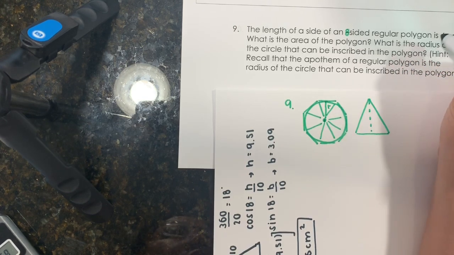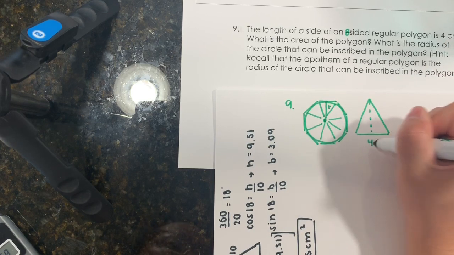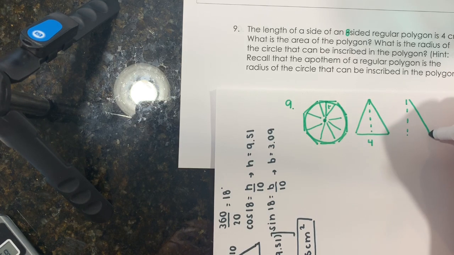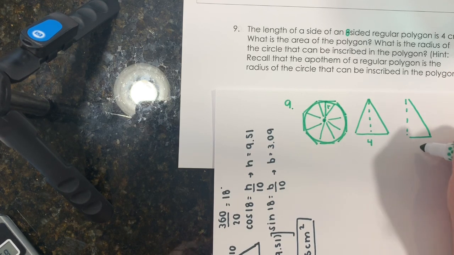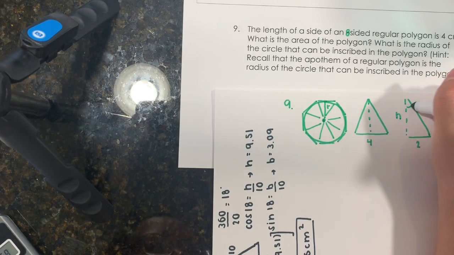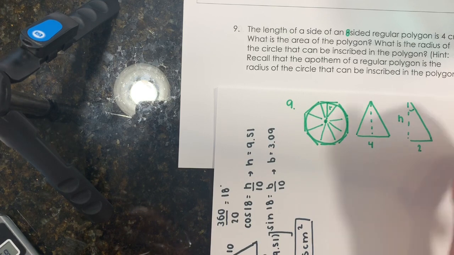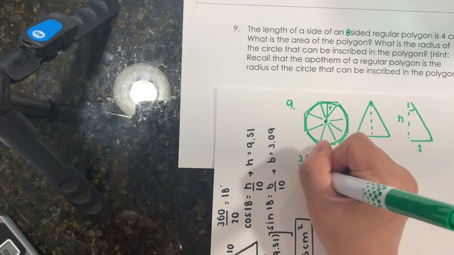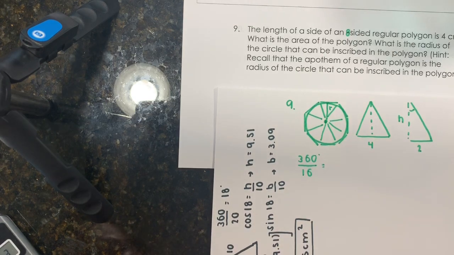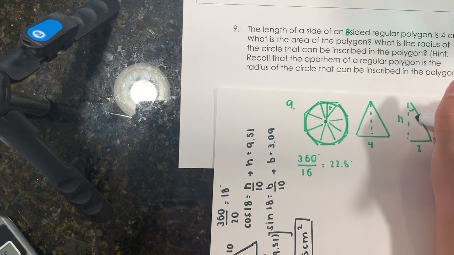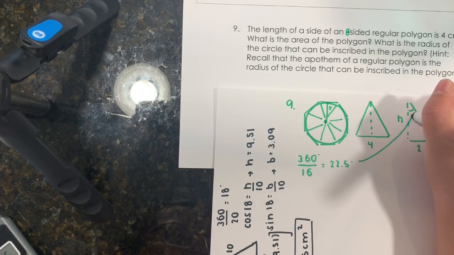It says that the length of the side is 4, so that means this is 4. So when I split it into a right triangle, just one right triangle, the base of my right triangle is going to be 2. I need to know the height though, and I'm going to find the angle by doing 360 divided by 16, because there would be 16 right triangles. And that would be 22.5. So that's the degree. This is the degree right here.